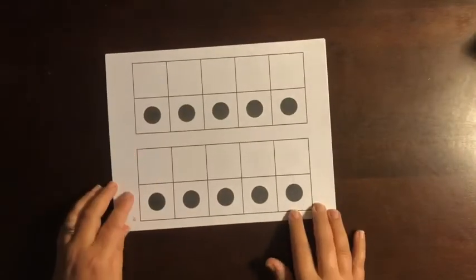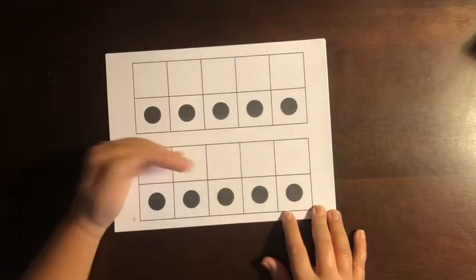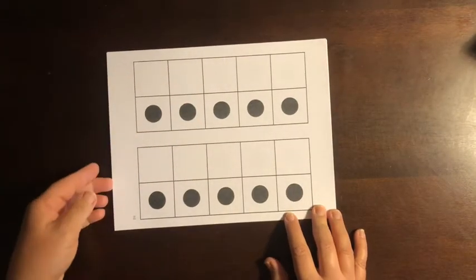All right, now let's look at this one. I'll show that one to you one more time. My hand may have gotten in the way. And what is your answer? Good job. It is 10 because you can move these dots over and it fills up a complete tens frame.